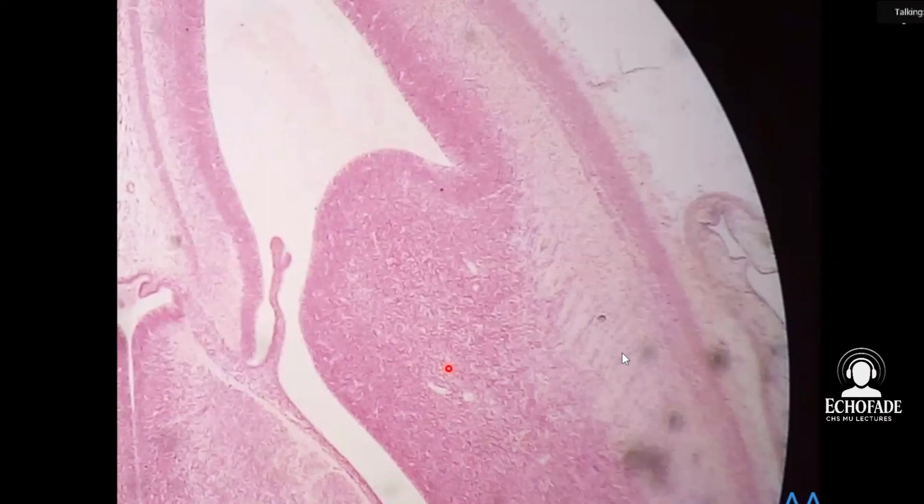We also said that at the roof plate, at the attenuated part of the roof plate, we have invagination of cells and the pia mater forming the choroid plexus. So this is an invagination into the ventricles, forming the choroid plexus for the purpose of formation of cerebrospinal fluid.